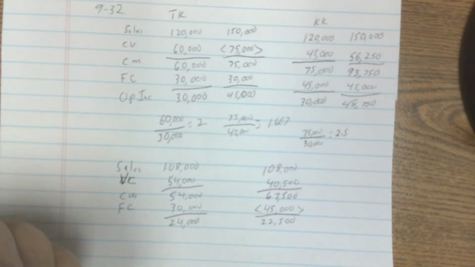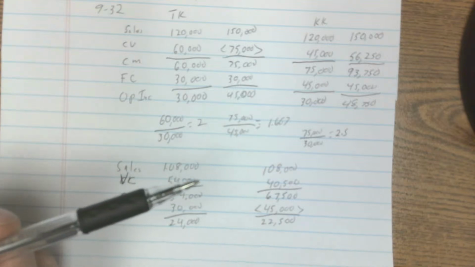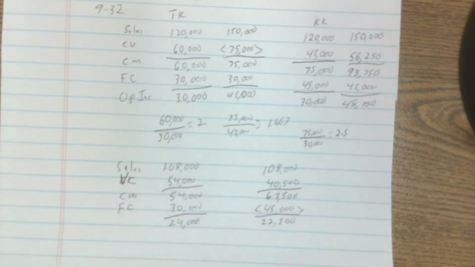So our sales went down by 10%. We predicted it would go down by 25%. And let's see, what was it? We had 30,000 before. That's 7,500 divided by 30,000. And that is 25%. So that worked out on that.